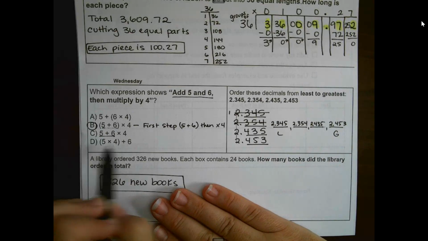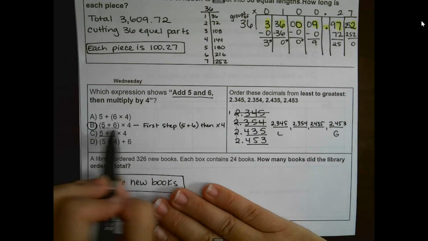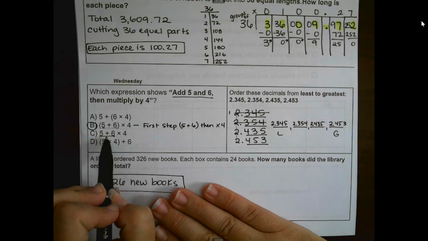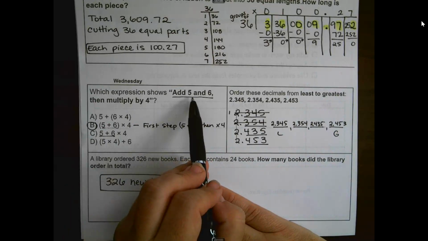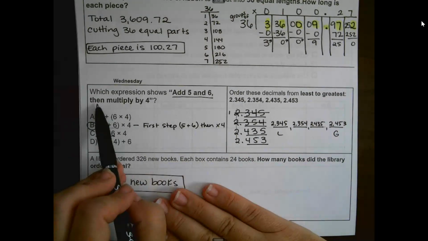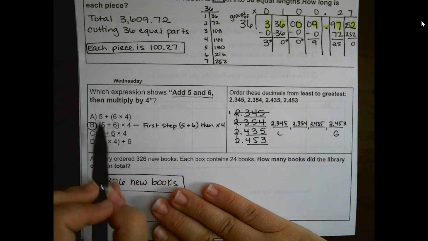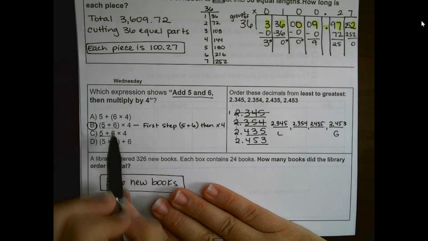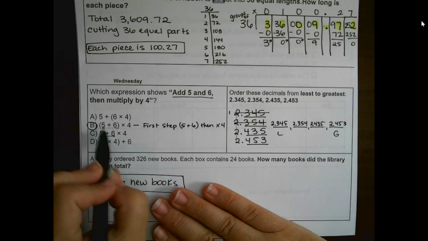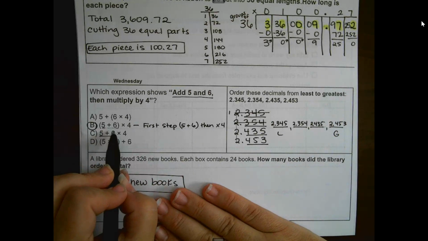This one's way out of order. So these here have 5 and 6 together. And I notice since that's my first, I'm doing this, then I'm doing this. So here, the reason why I picked B is because of those parentheses. Parentheses make you do that operation, whatever's in here, first.